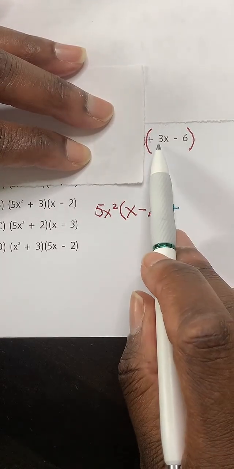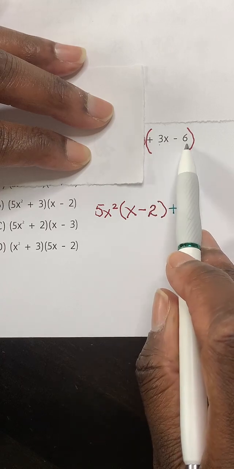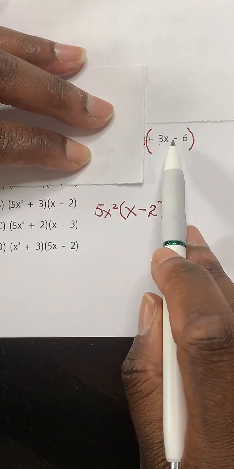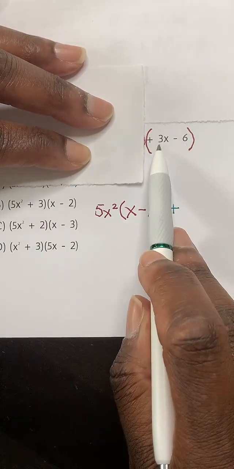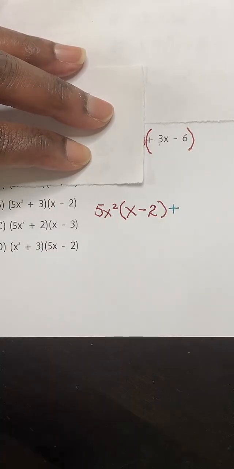So now we need to think, what number do 3 and 6 have in common? Right now, I'm not messing around with the minus sign. I'm just talking about the 3 and the 6. What do they have in common?